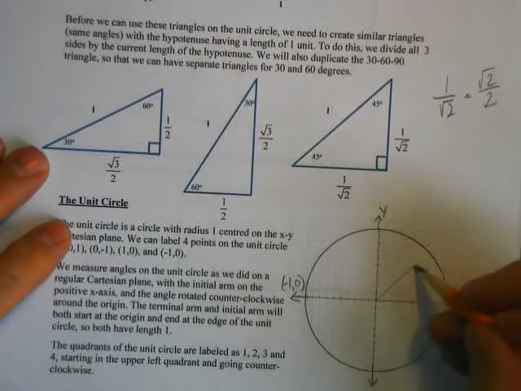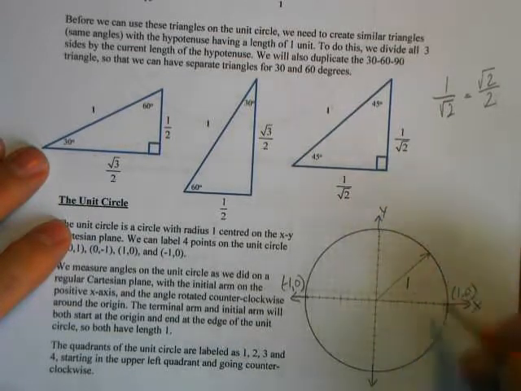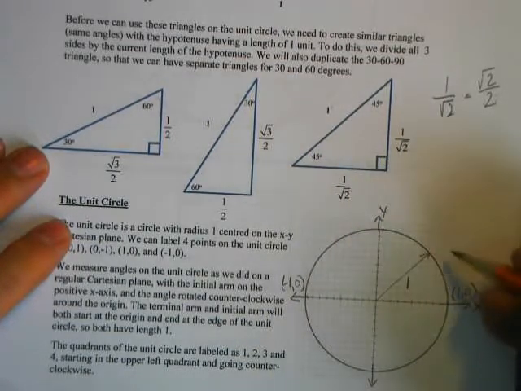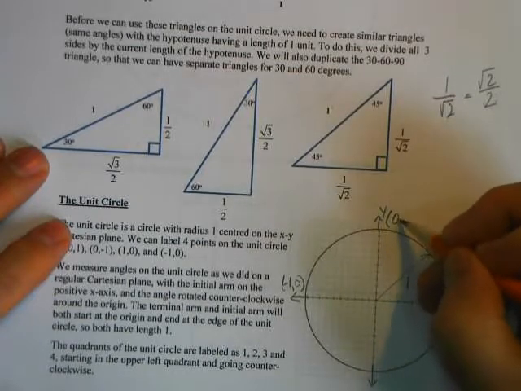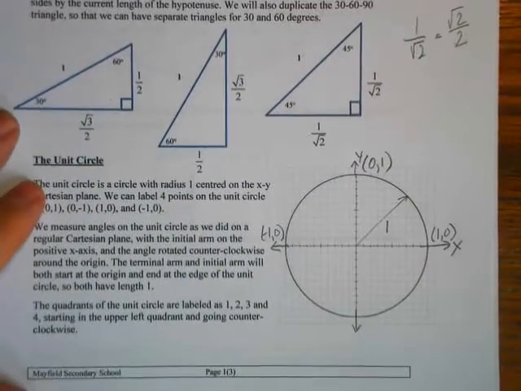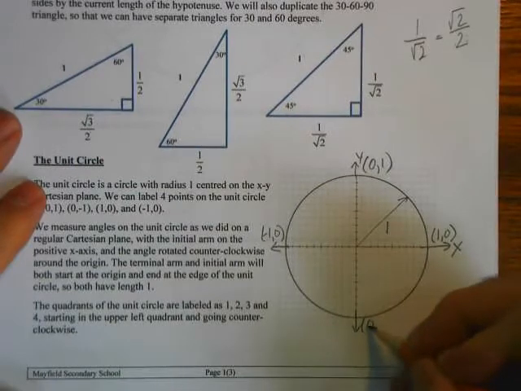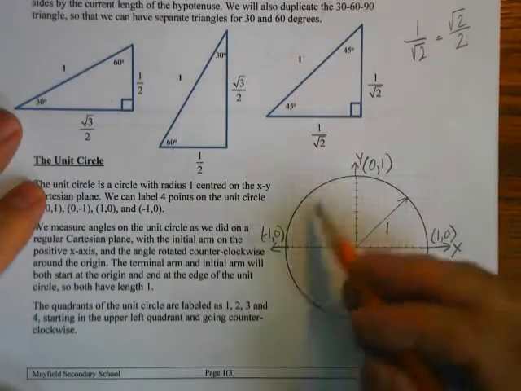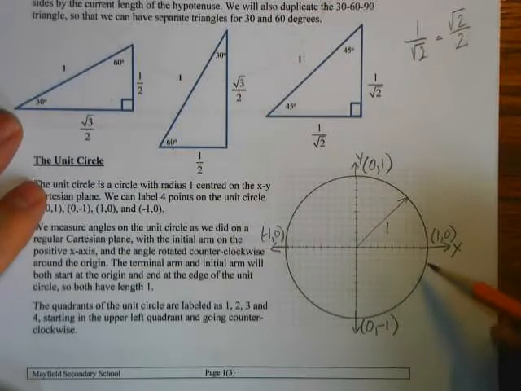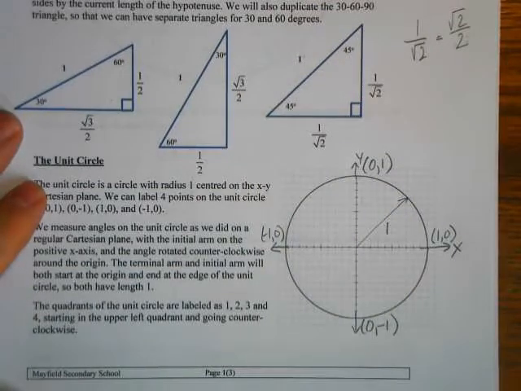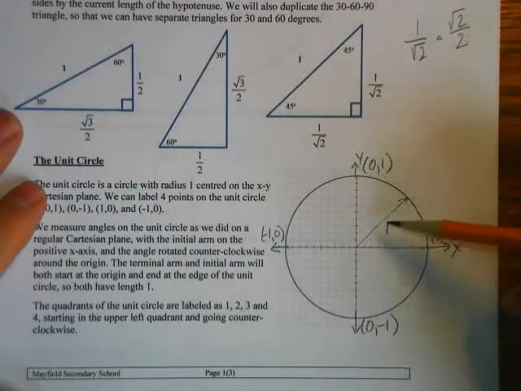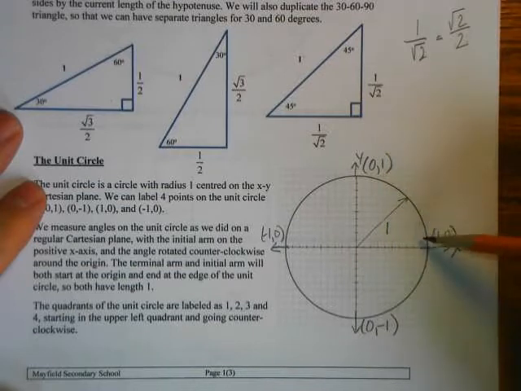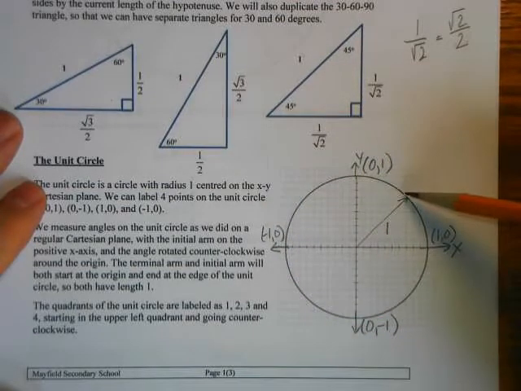So just remember, we've got a radius equal to 1 all the way around. So this point would be 0, 1, and this would be 0, -1. So we've got 4 points on our unit circle. The goal will be to create, we're actually going to create 12 other points around here using trigonometry, and it's going to be very useful.